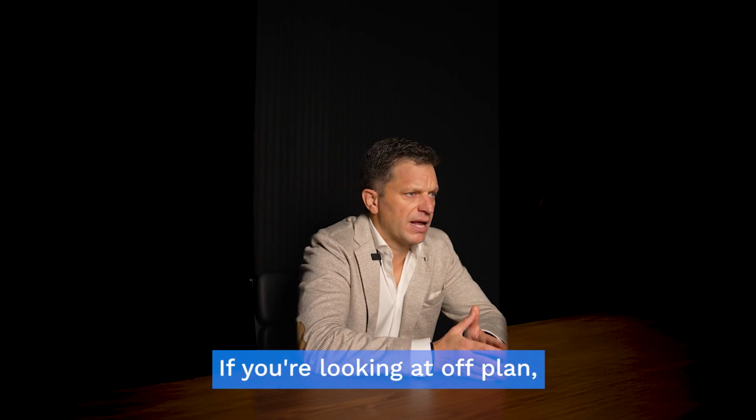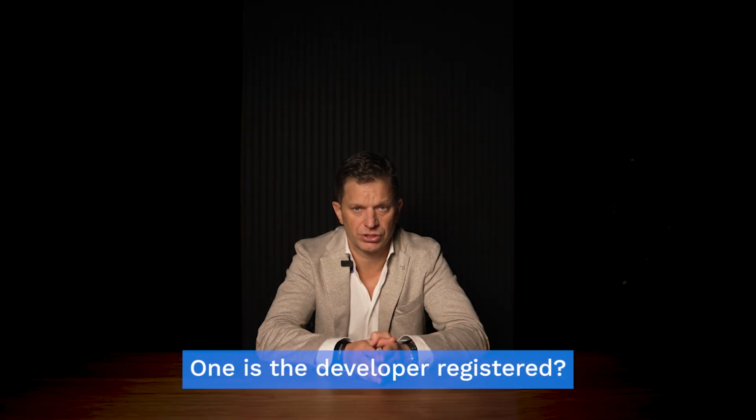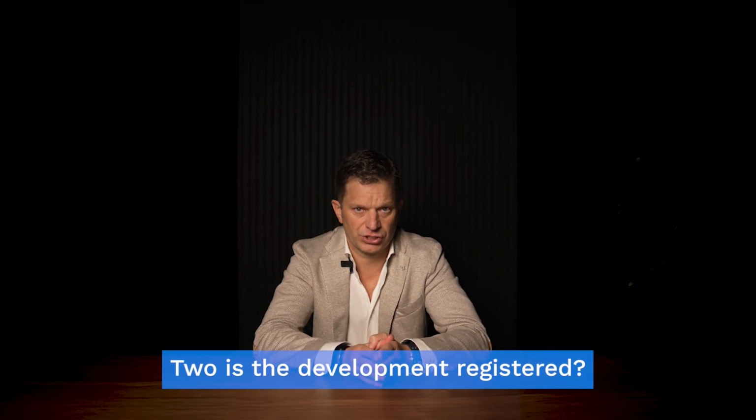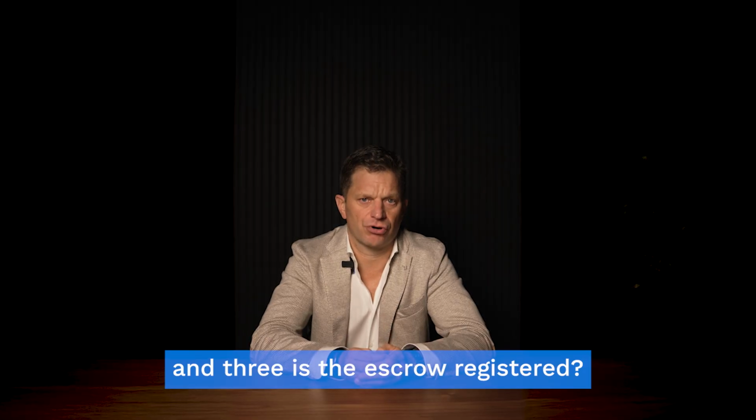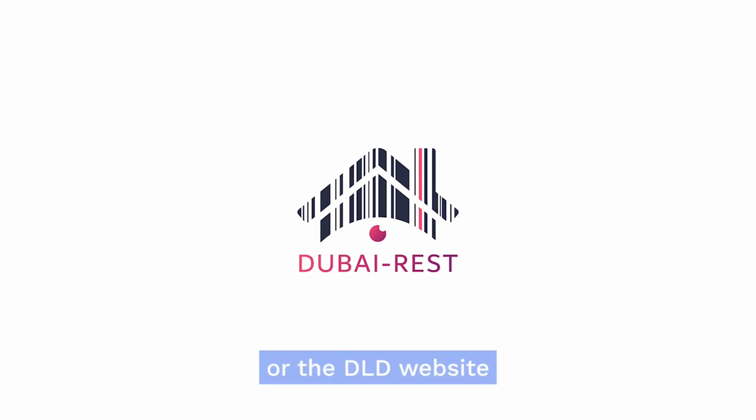If you're looking at off-plan, the first 3 checks you should carry out are: 1. Is the developer registered? 2. Is the development registered? And 3. Is the escrow registered? And you can do this by checking the Dubai REST app or the DLD website.